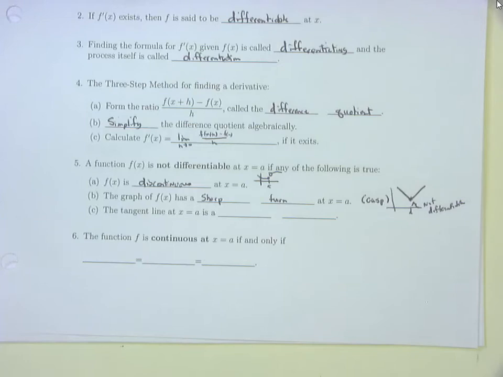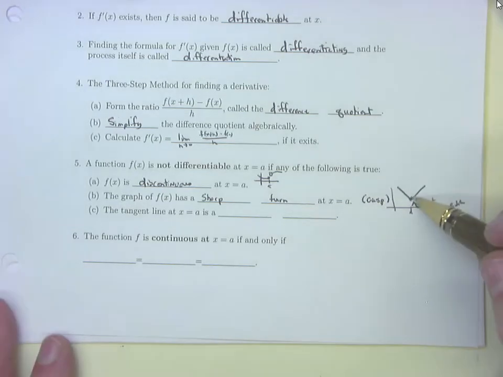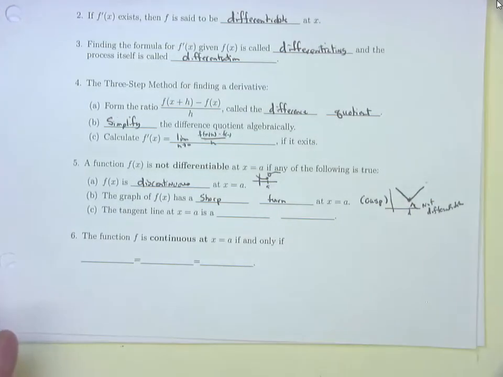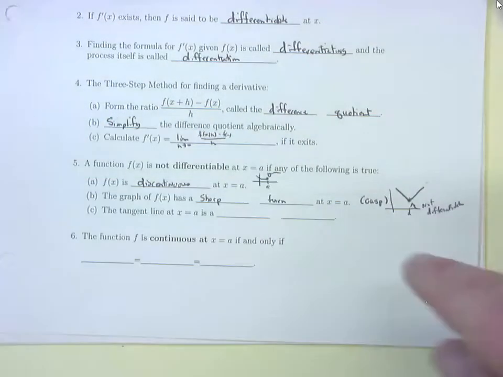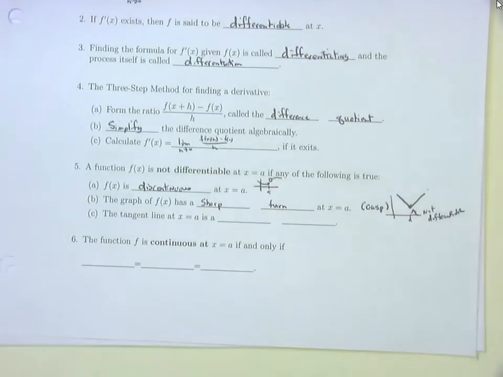With this sharp turn, remember the derivative is the slope of the tangent line. The slope of the tangent line on the left side is actually pretty constant. It's a negative number, like -1. The slope of the tangent on this side is going to be a positive number, +1. So right where you go from a negative slope to a positive slope, we say the derivative does not exist, because you can't transition from a negative to a positive. You'd have to go through a transition phase. So because of that, it's not differentiable. No sharp turns, no cusps. They're not differentiable there.